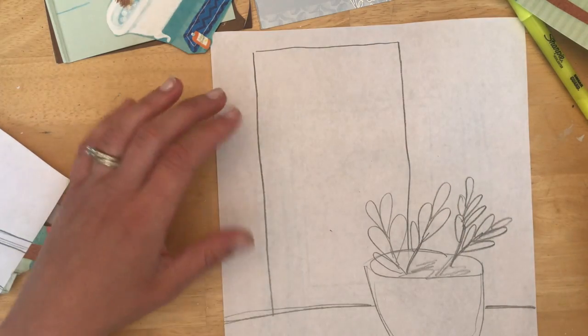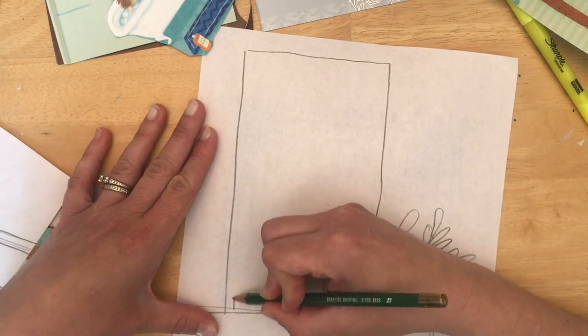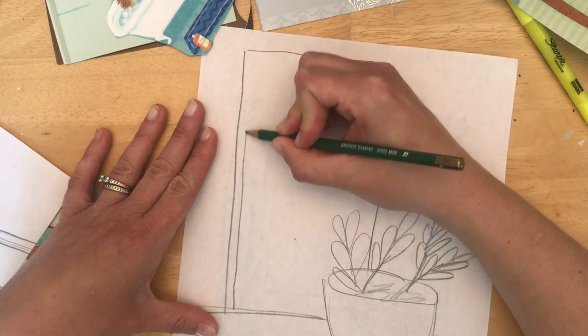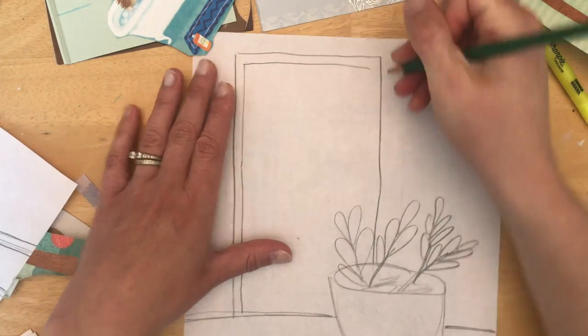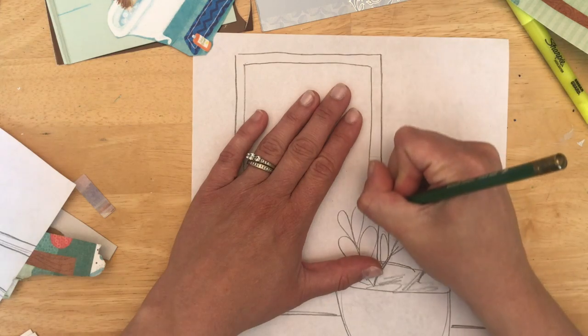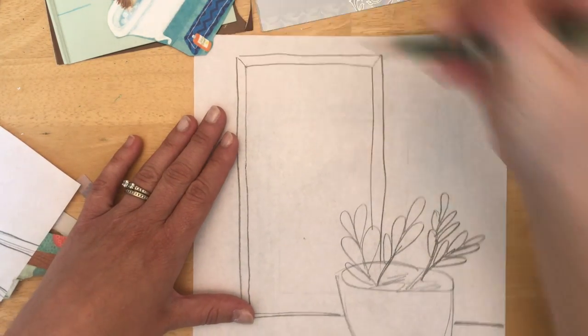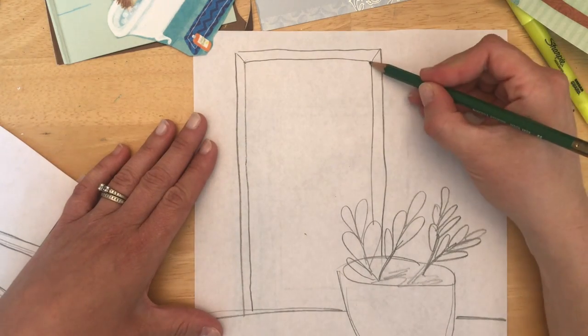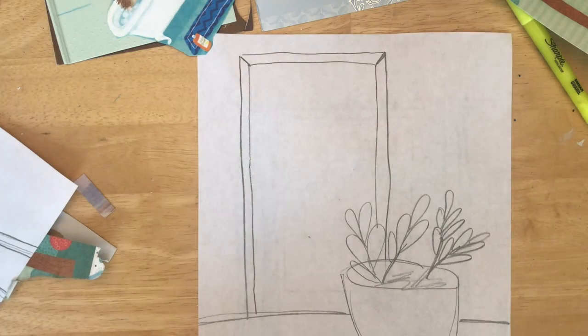Okay, but that looks kind of flat, so maybe I will make a door frame. So I'm going to do this one more time. I'm going to go around again, and again, and again. Adding these little corner lines makes it feel like it has some depth to it.